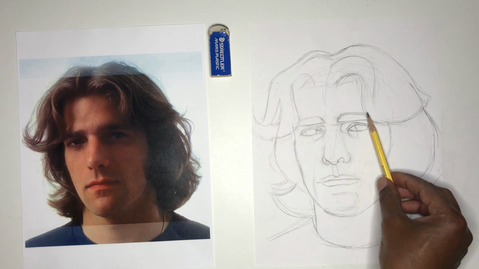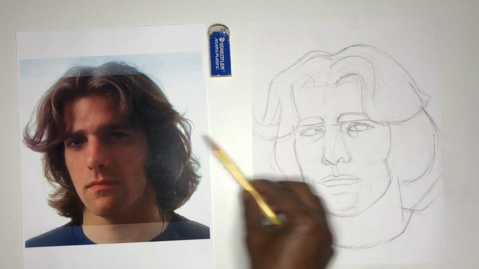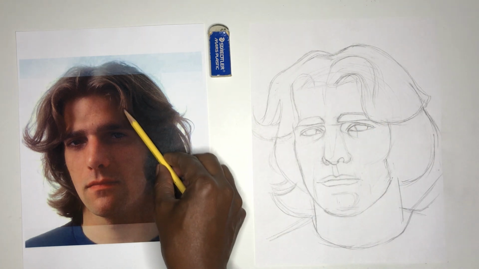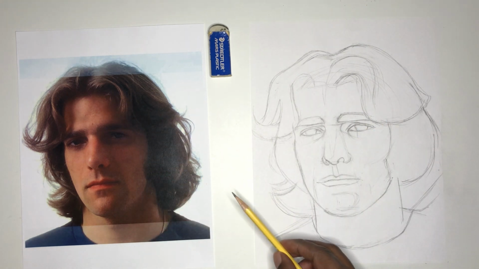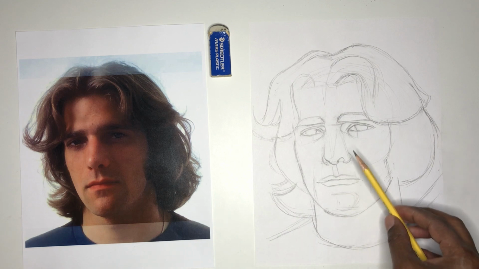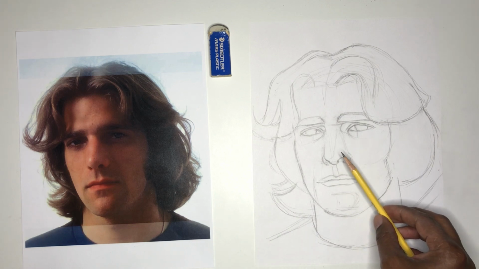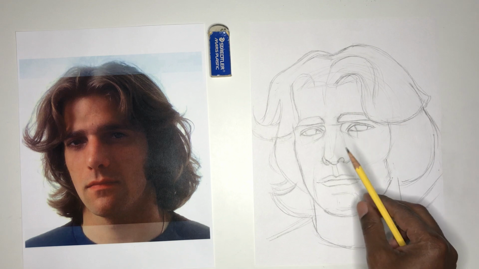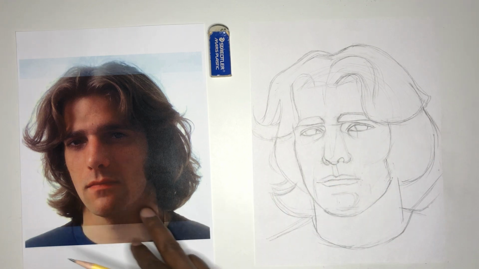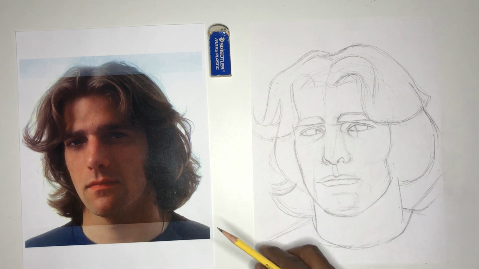For instance, I know that this hair angle doesn't quite match the movement of the hair in my reference, so I'll revise that. And then the other thing I'll begin to do is start blocking in where the blocks of value start hitting his face, because that's very important in capturing the reference.